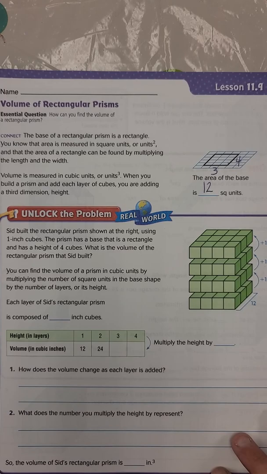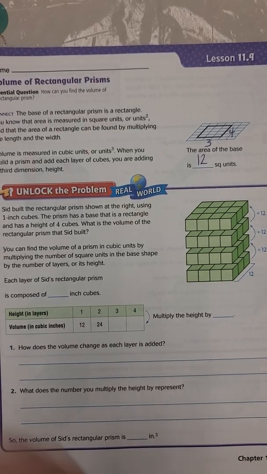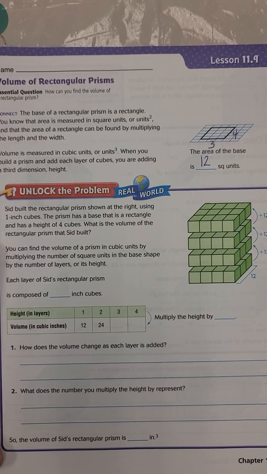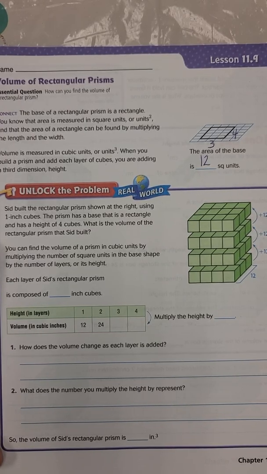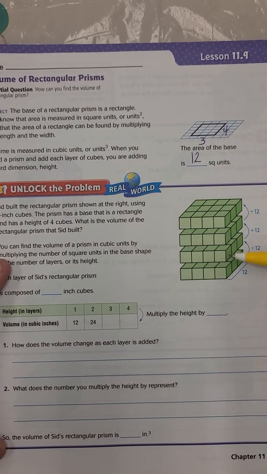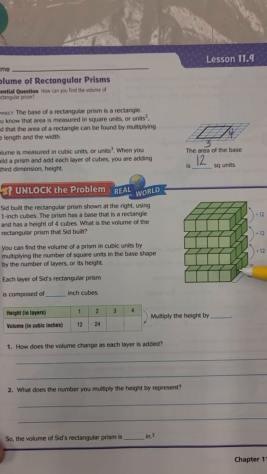Okay. This next one, if we look at it, says Sid built a rectangular prism shown at the right. Using 1-inch cubes, the prism has a base that is a rectangle and has a height of 4 cubes. What is the volume of the rectangular prism that Sid built? So you can find the volume of the prism in cubic units by multiplying the number of square units in the base by the number of layers or its height. So we know that the base is 12 because we found that up here.